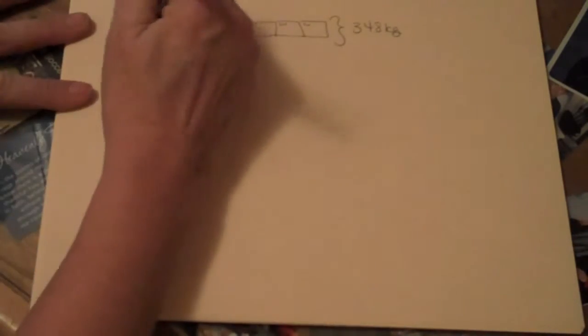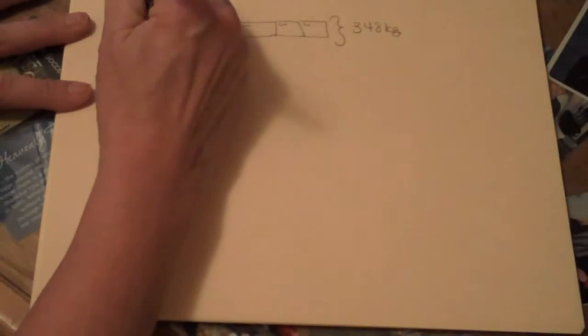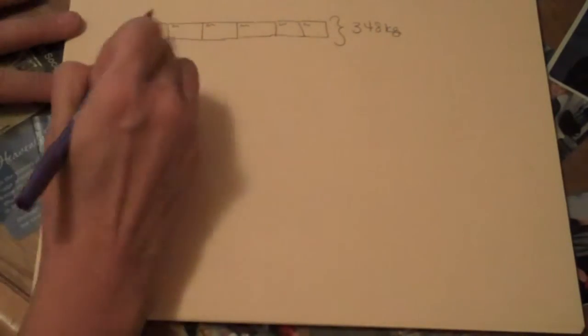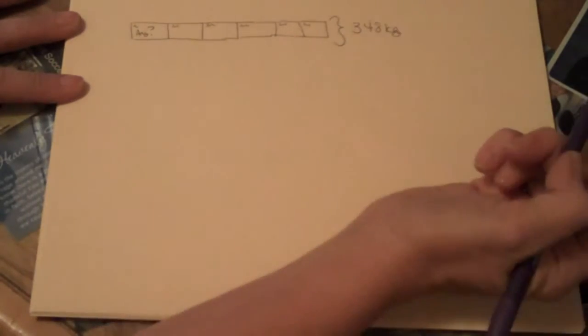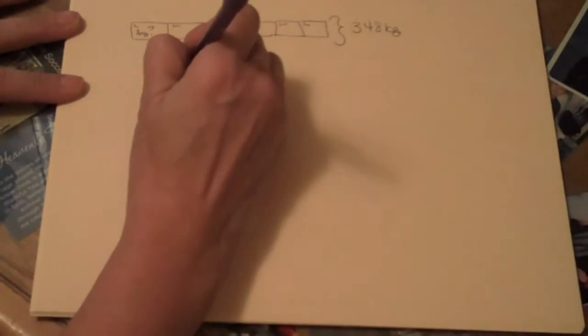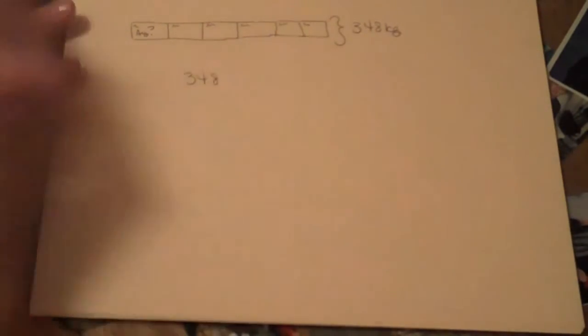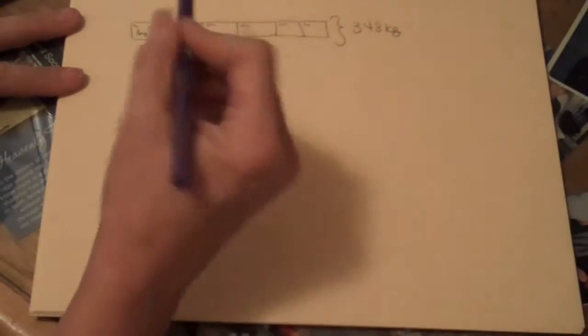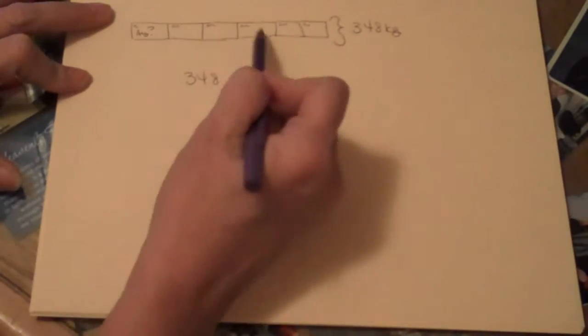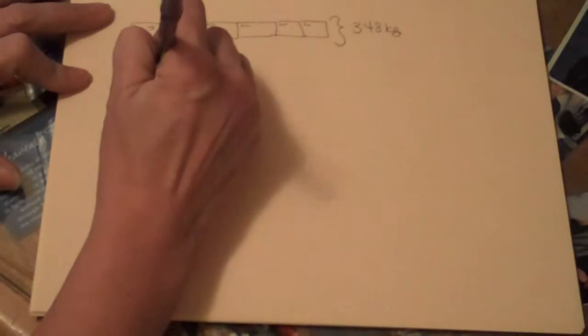What is their average weight? Well, we're looking for this number in here. We're looking for a smaller number than this number. So we have 348, and we're going to divide 348 by how many boxes there are. 1, 2, 3, 4, 5, 6. 4 plus 2, 4 men, 2 women. So we divide it by 6.